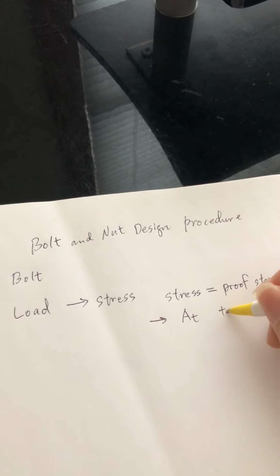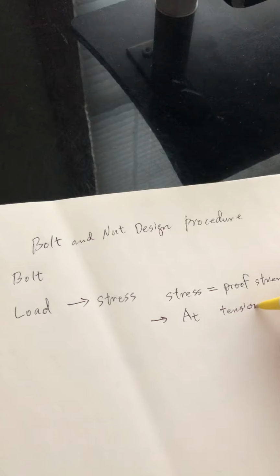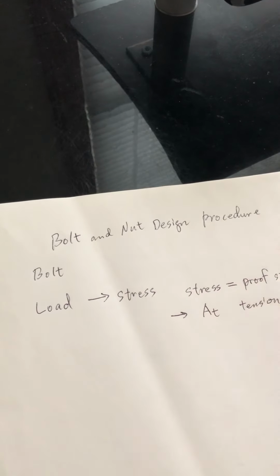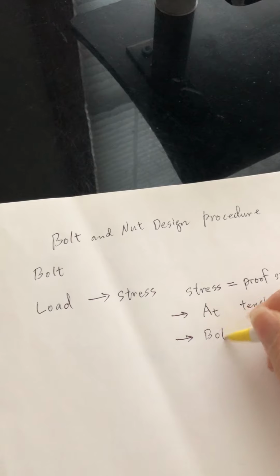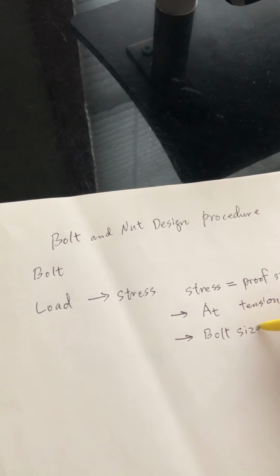From this tension area, there's a table in the book, and then you can find out both sides.